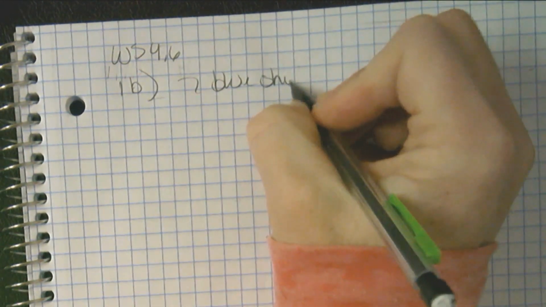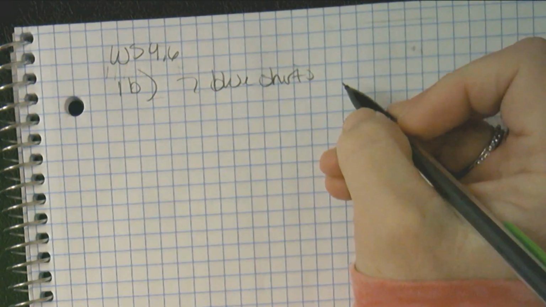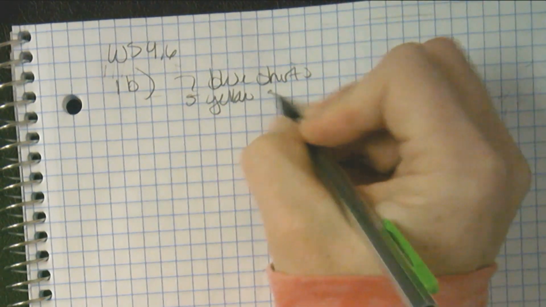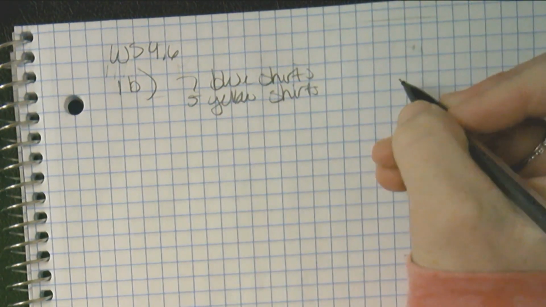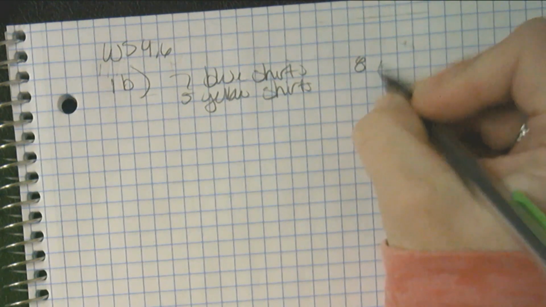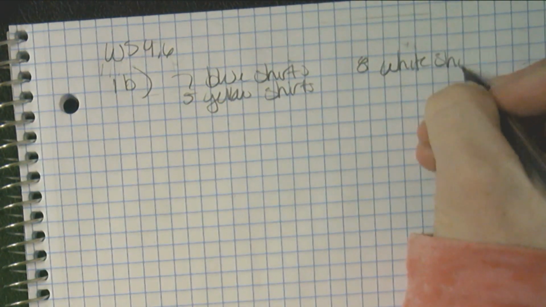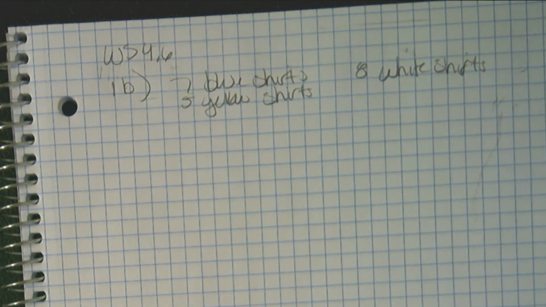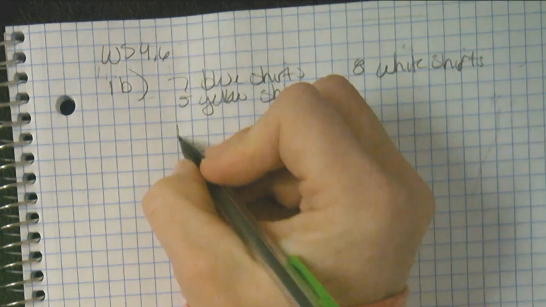All right, so 1B said, well, first of all, they tell us that we have 7 blue shirts. We have 5 yellow shirts. And we have 8 white shirts. Okay. And they tell us you pick two shirts from the closet, find the probability. All right. So we pick 2 shirts.